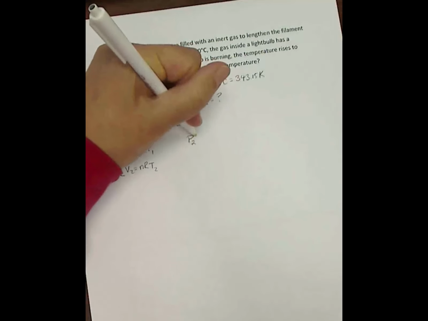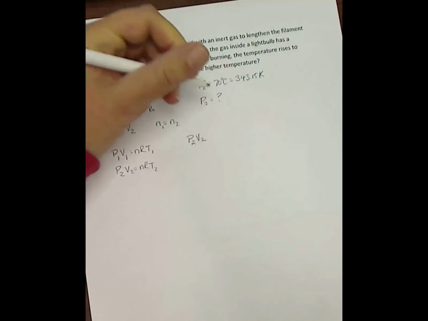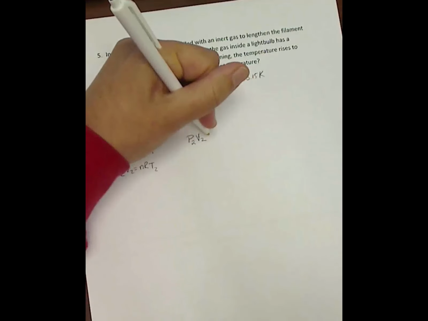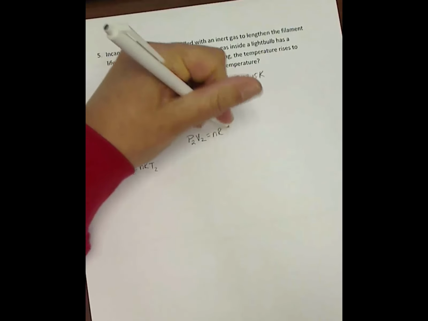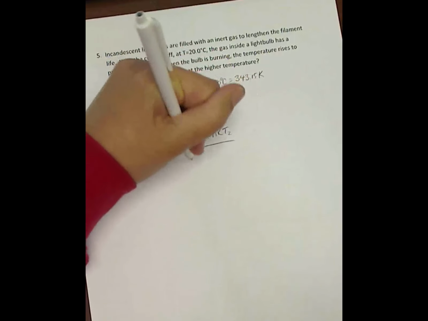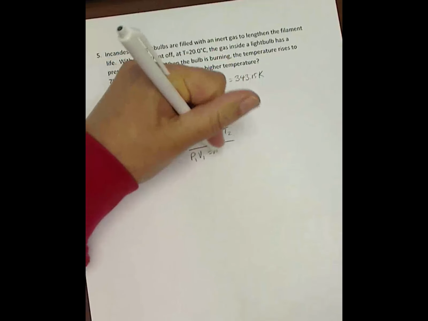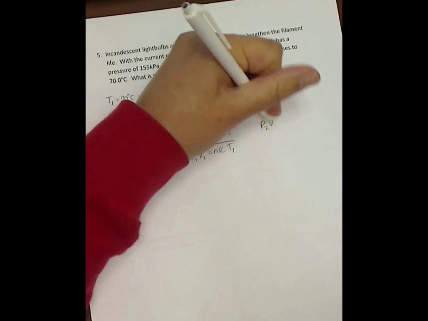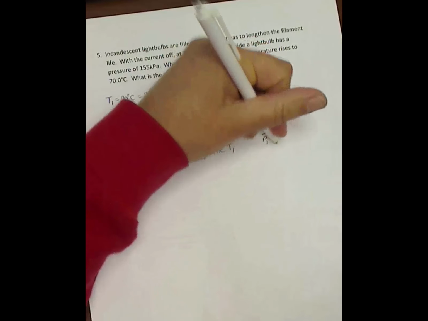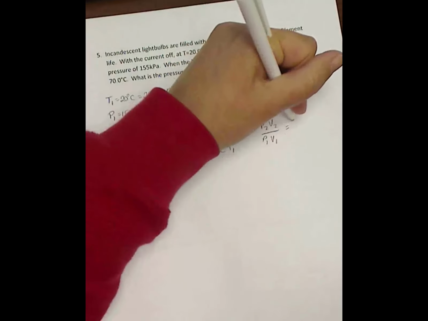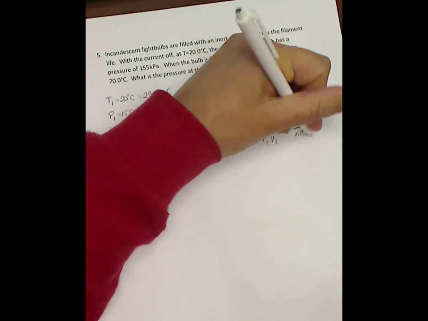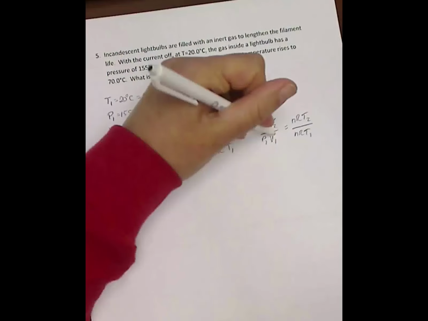So I do P2 V2 equals nRT2 and divide that by P1 V1 equals nRT1. Okay, so P2 V2 over P1 V1 equals nRT2 over nRT1. Now V2 and V1 are the same, so that cancels out.